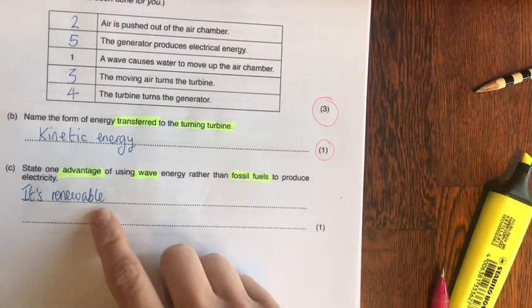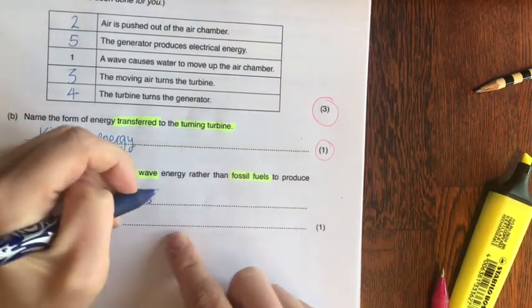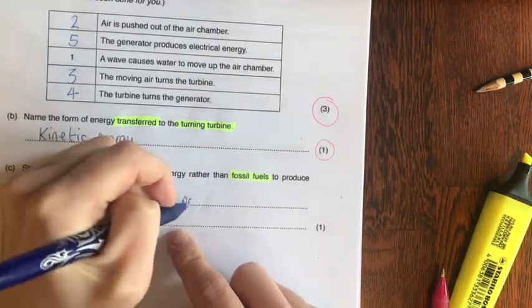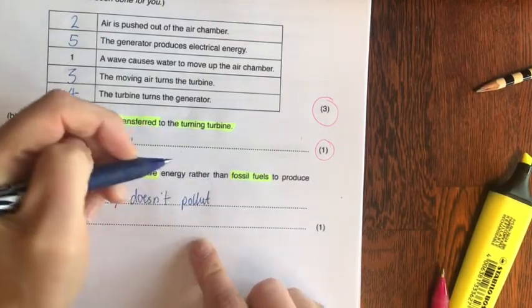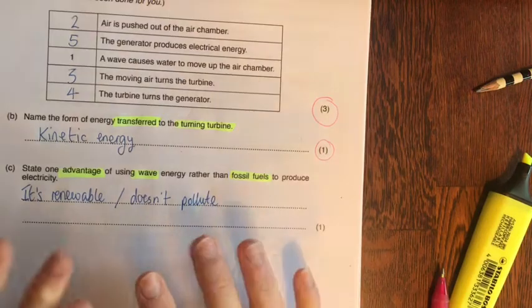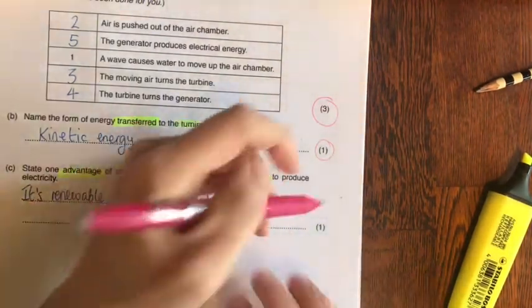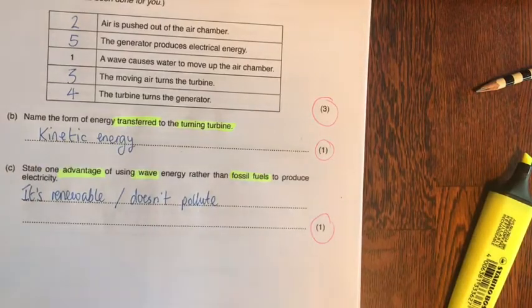They're renewable. The other obvious one is that it doesn't cause pollution, or doesn't cause polluting gases, like CO2 and SO2 and NO2. Okay, and let's go on to the rest of the question.